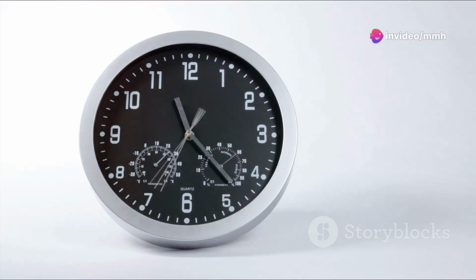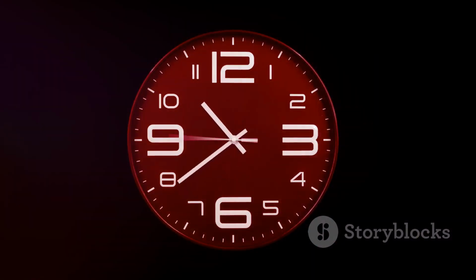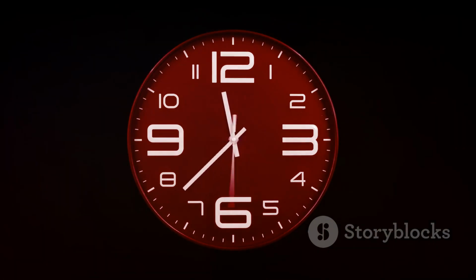Second, time dilation means that time moves slower for objects moving at high speeds compared to those at rest. So, if you travel in a spaceship at near light speed, you'd age slower compared to your friends on Earth. Crazy, right?